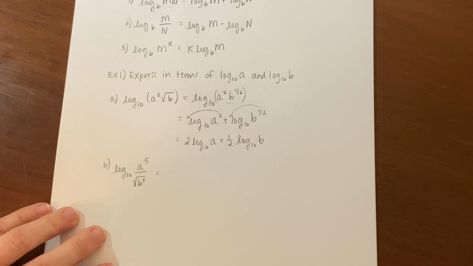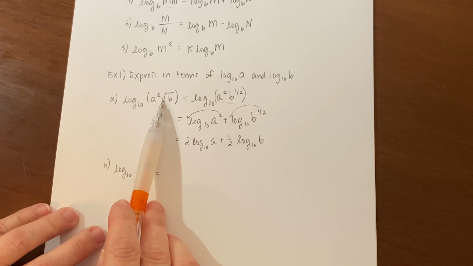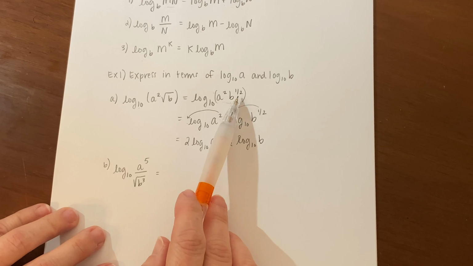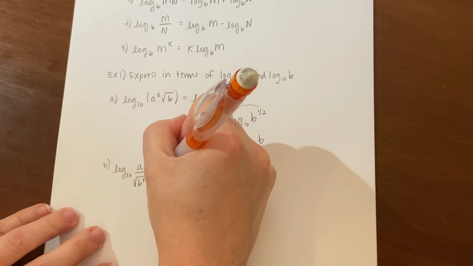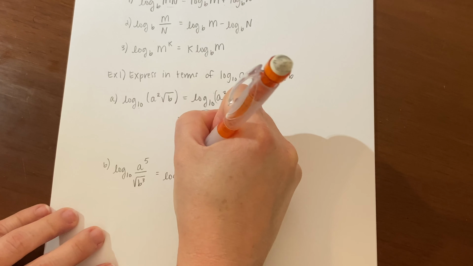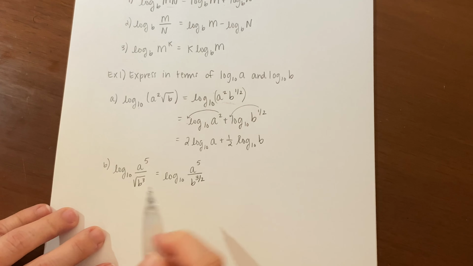So what I'm going to do first is just like what I did first in example A, I'm going to get rid of the radical sign by rewriting it as a rational exponent. So I'm going to do that for this one as my first step. So this is going to be log base 10 of a to the 5th over b to the 3/2, because it's root 2, the root goes on the bottom, it's raised to the 3rd power, so that goes on the top. So that's not using a law of logarithms, that's just using exponent rules.